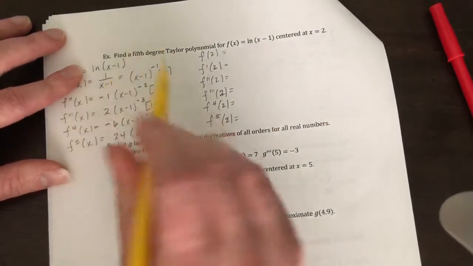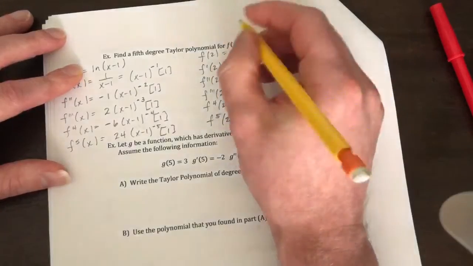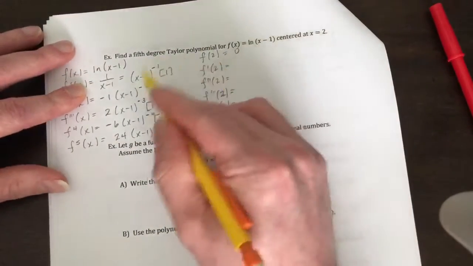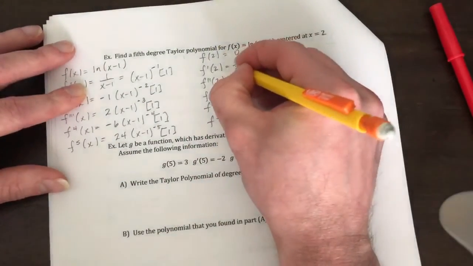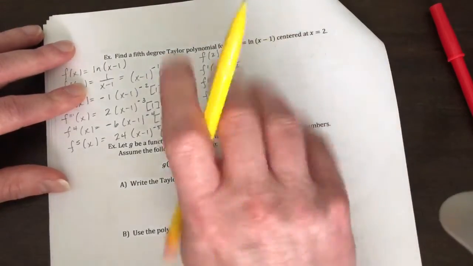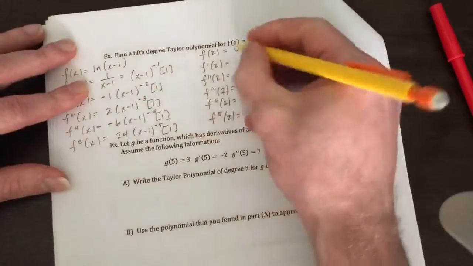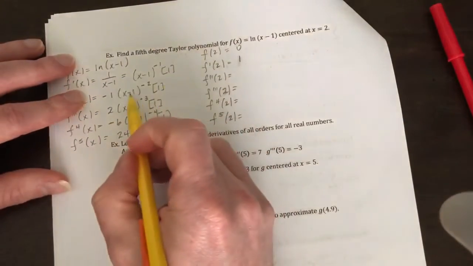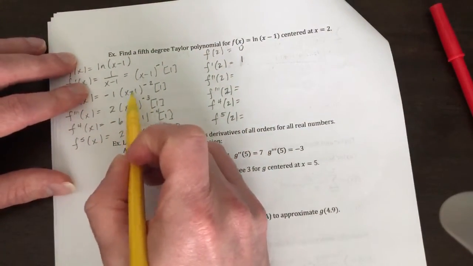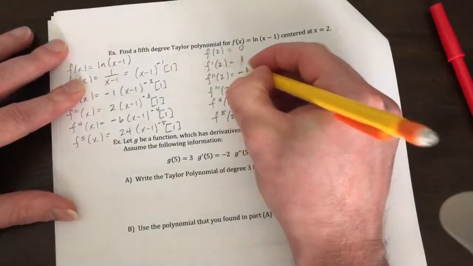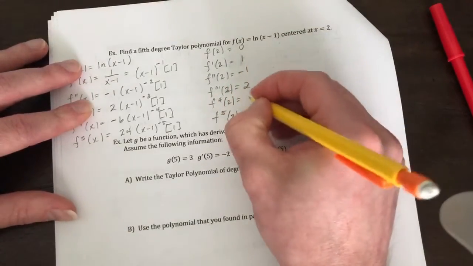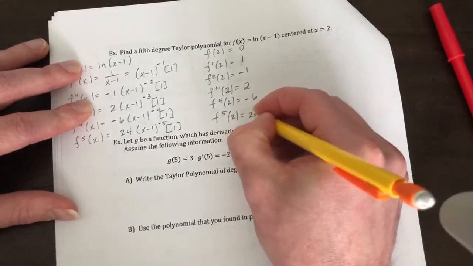Natural log of 2 minus 1, natural log of 1 is 0. f prime of 2 is going to be 1. Sorry, 2 minus 1 is 1. So anytime I plug in a 2, I'm going to get a 1. So it goes 0, 1, negative 1, 2, negative 6, and 24.